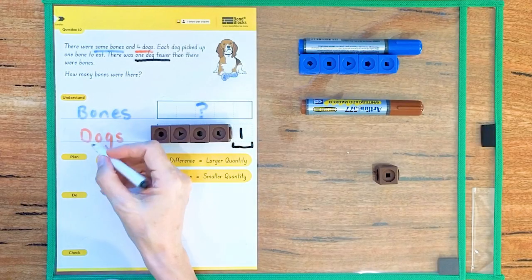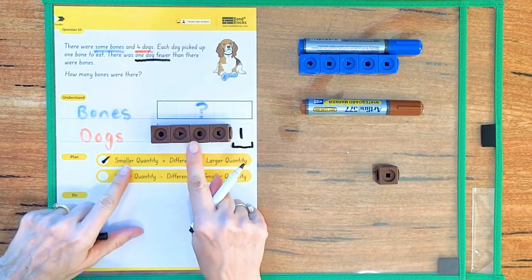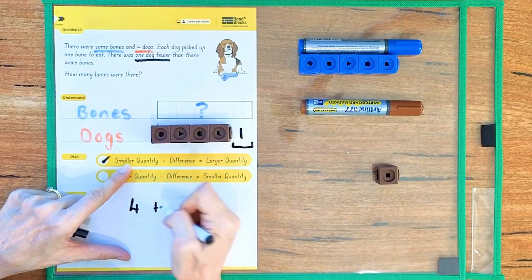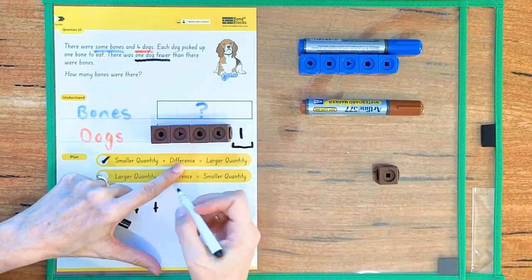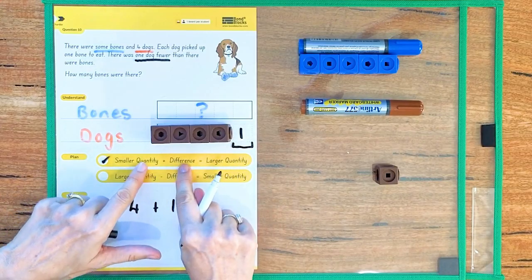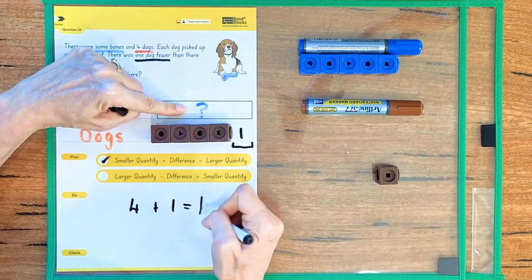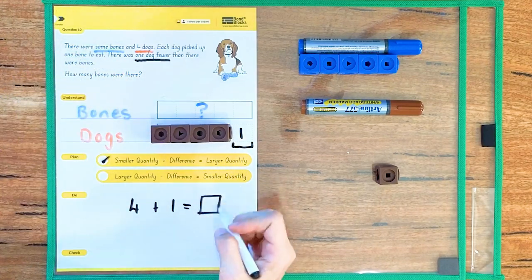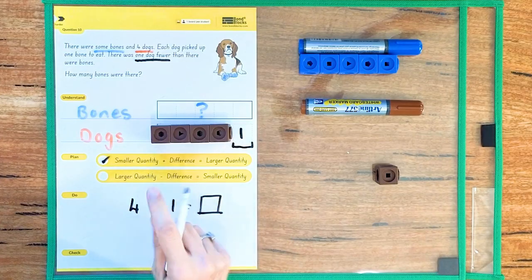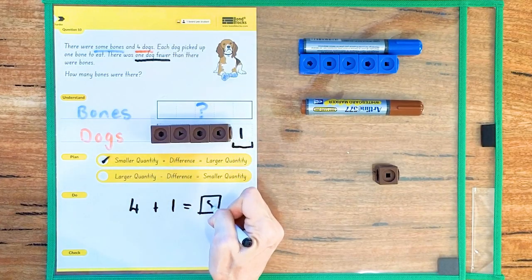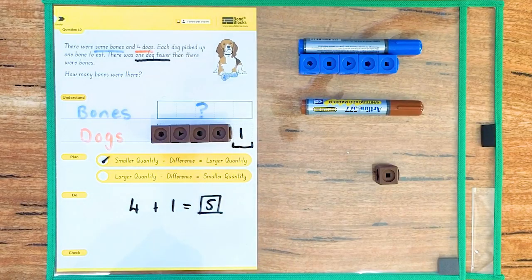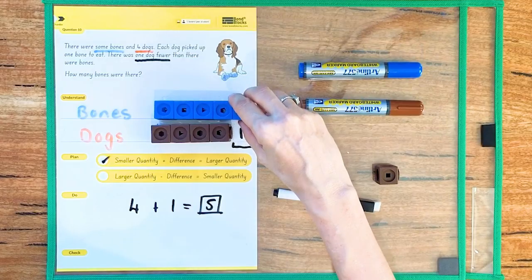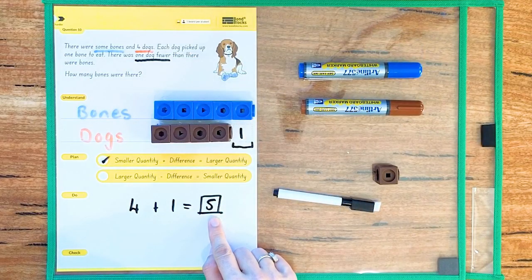The plan I'm going to use is this one because I know the smaller quantity of 4 dogs and I know the difference of 1. And if I add these together, I will get the larger quantity. That is the unknown, which is the number of bones. 4 add 1 is 5. There should be, and I'll check, 5 bones. Yes, my addition is correct.